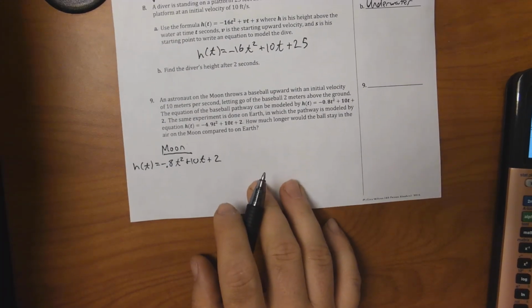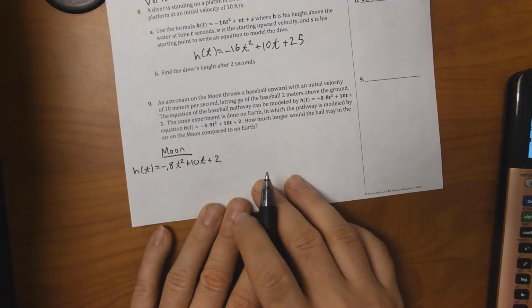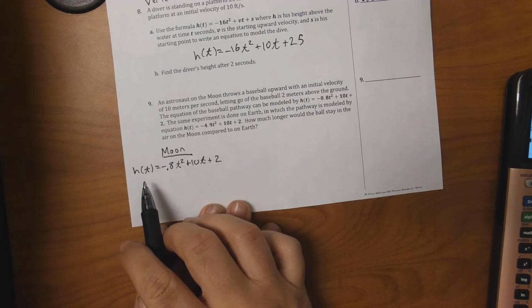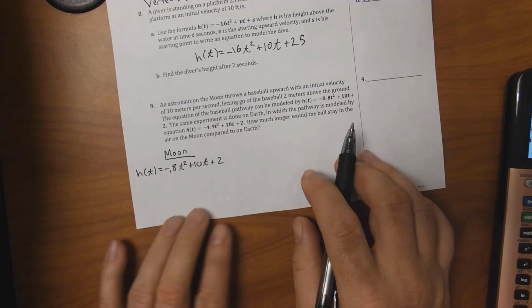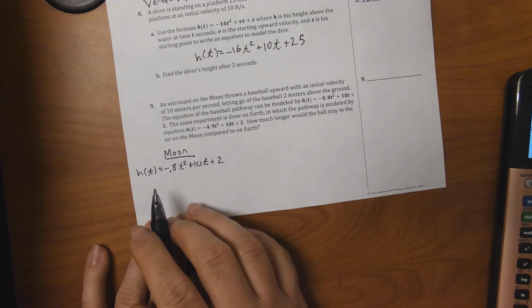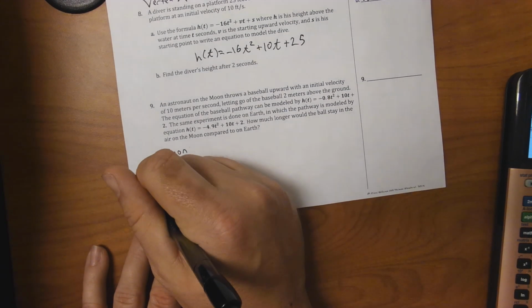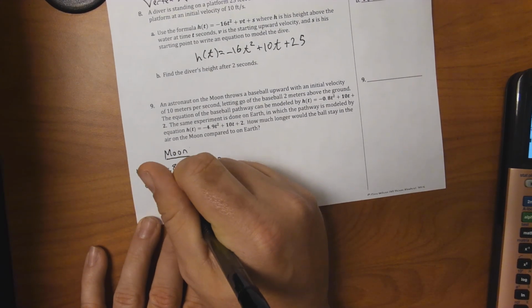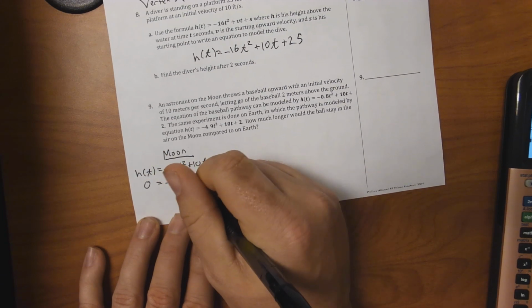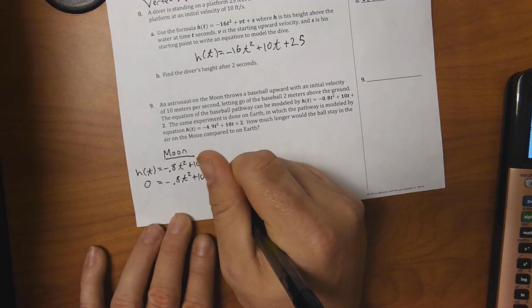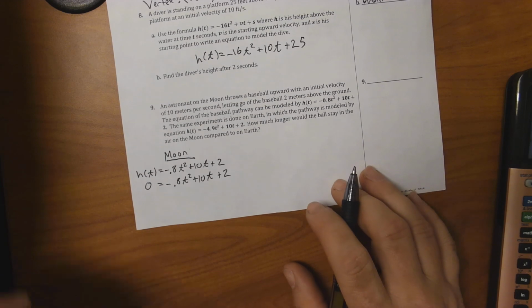If we look at this equation, it's going to be in flight until the height hits 0, and we need to solve that equation. So if we set the height to 0, we just need to solve the following quadratic. And to solve that, we'll run the quadratic formula.